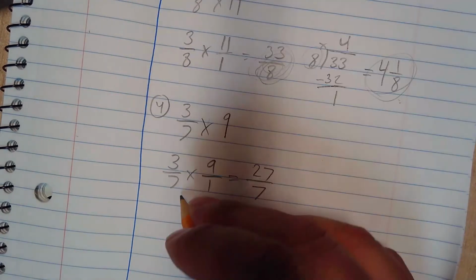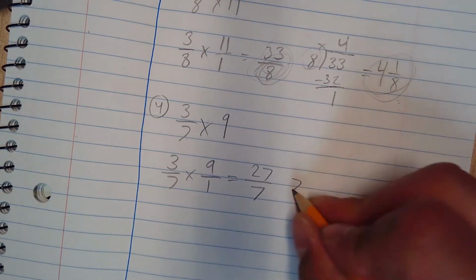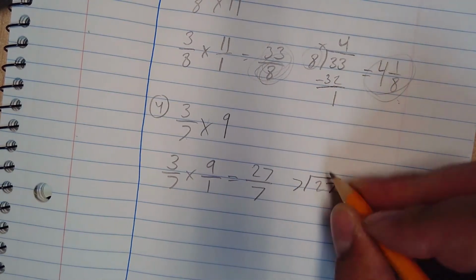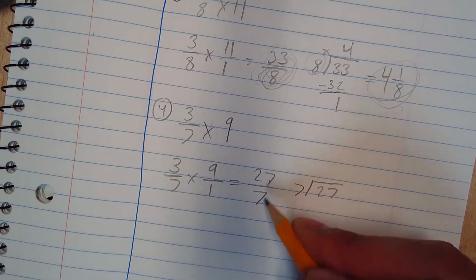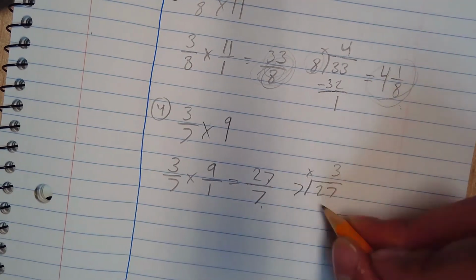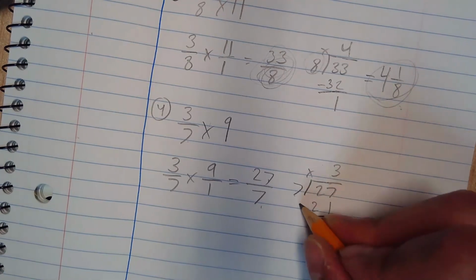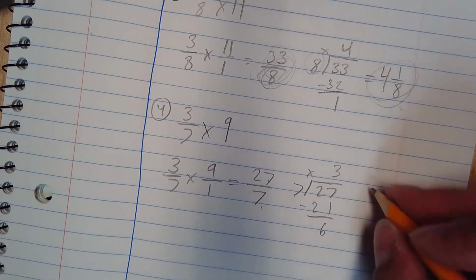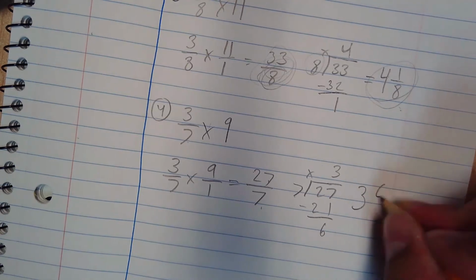Numerator times numerator, denominator times denominator. I'm making sets of 7, but I have 27. My dividend is 27. My divisor is 7. My quotient, I can make 3 groups of 7, which gives me 21. I have 6 left over. So 3 full sets with 6 parts left over out of 7.